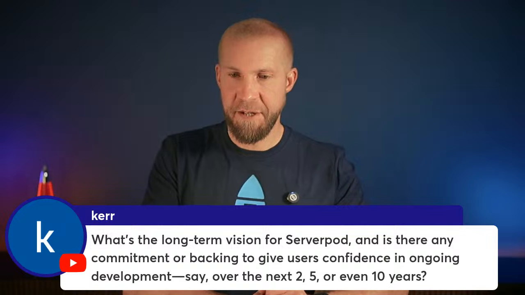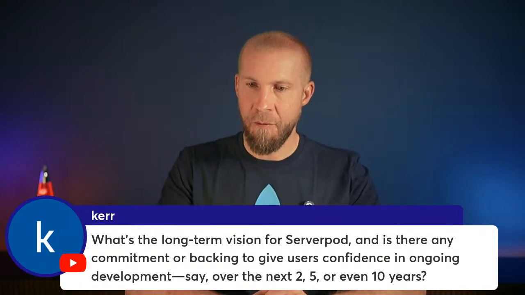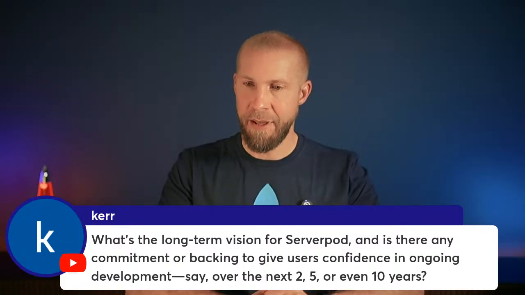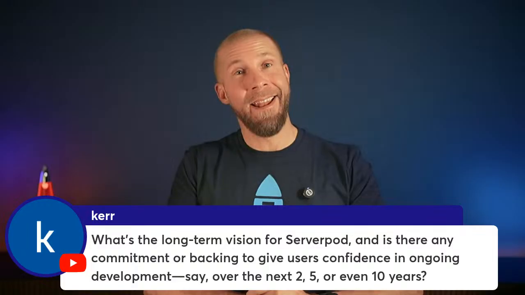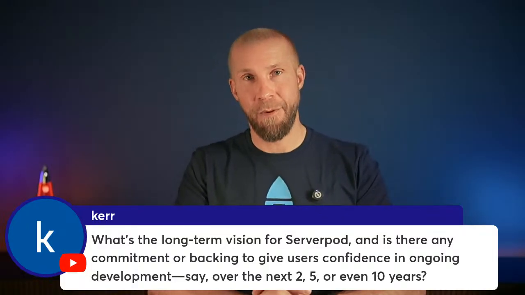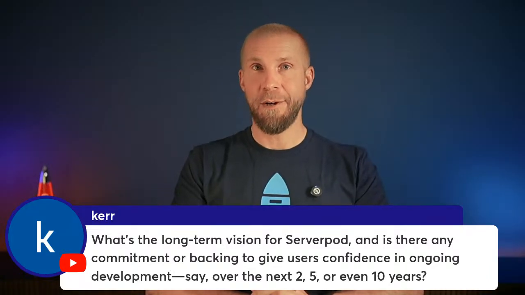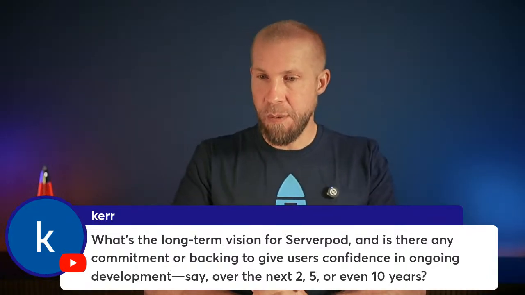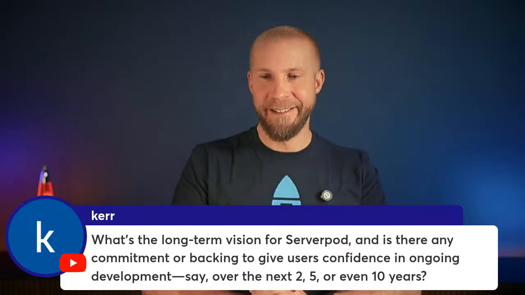What's the long-term vision for Serverpod, and is there any commitment or backing to give users confidence in ongoing development, say over the next 2, 5, or even 10 years? Yes, I can answer the first one for the 2 years. We do have money in the bank for the next 2 years because we just raised our seed round. So you can be very sure we'll be around for another 2 years.